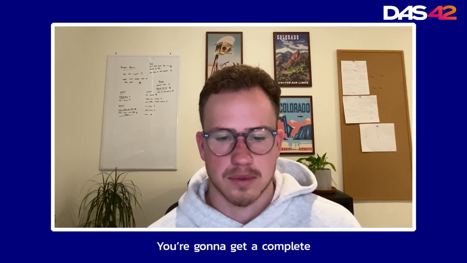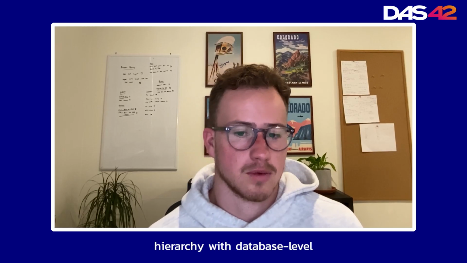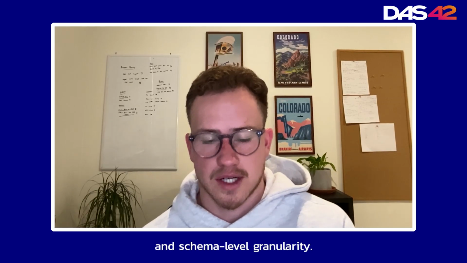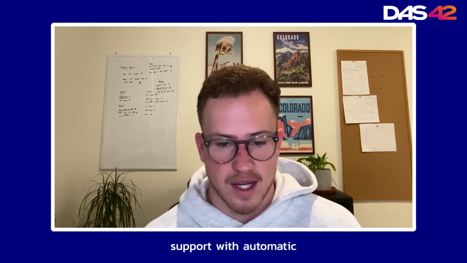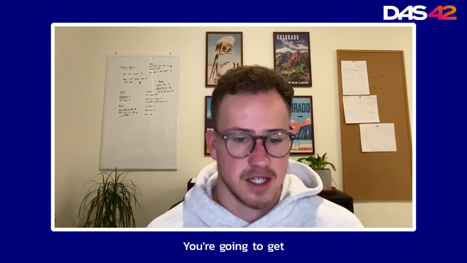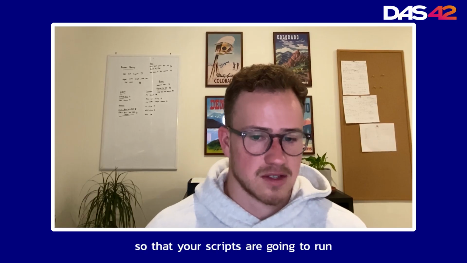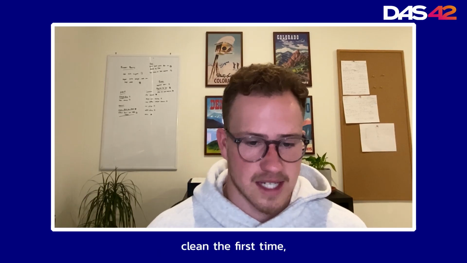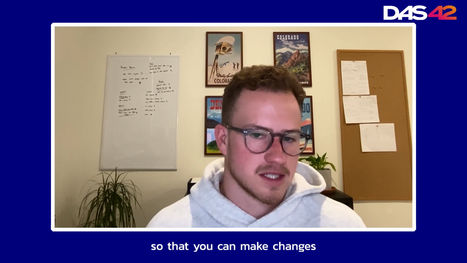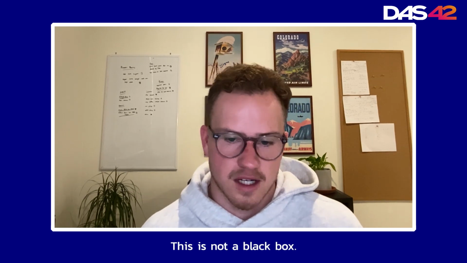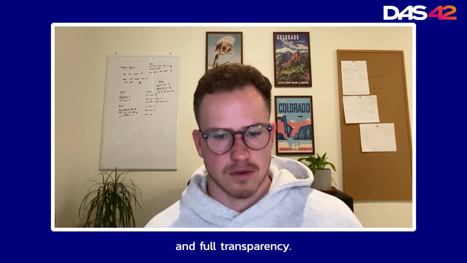You're going to get a complete and scalable role hierarchy with database level and schema level granularity. You're going to get multi-environment support with automatic and clean naming conventions. You're going to get dependency validation so that your scripts run clean the first time. And you get a reviewable SQL output so that you can make changes if and when you want to. This is not a black box. You have full control and full transparency.